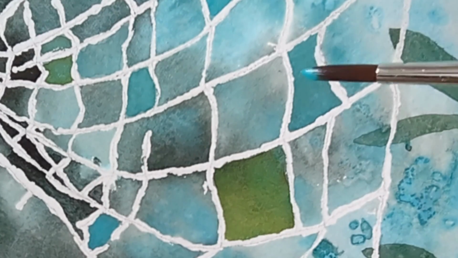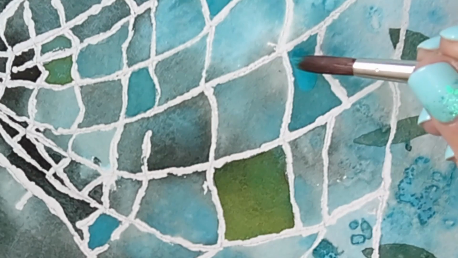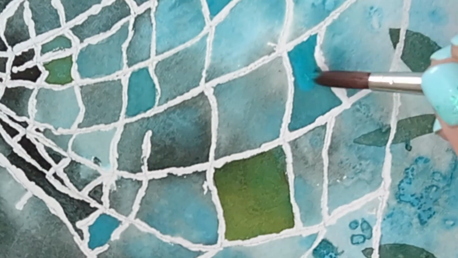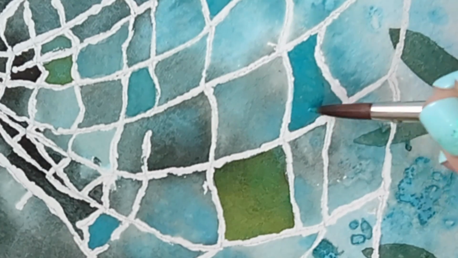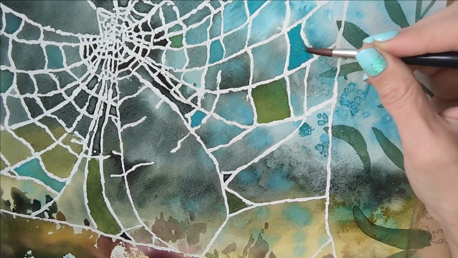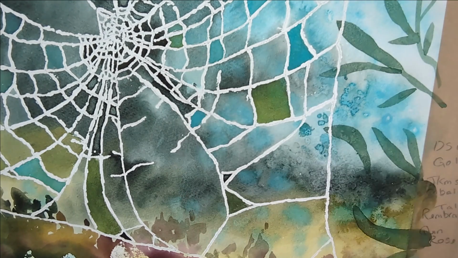That was almost like negative painting, but of course I still had the masking fluid on at the time, so I didn't have to be too careful. But there's no reason why I can't go in with a brush now and strengthen some of these. And I might look to do that as well in the center of the web there.